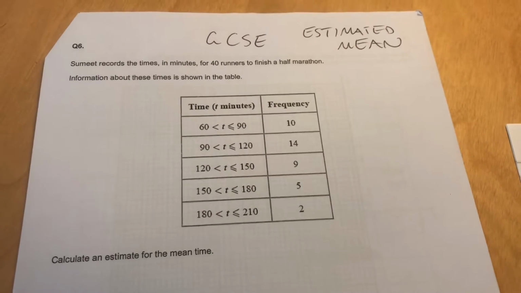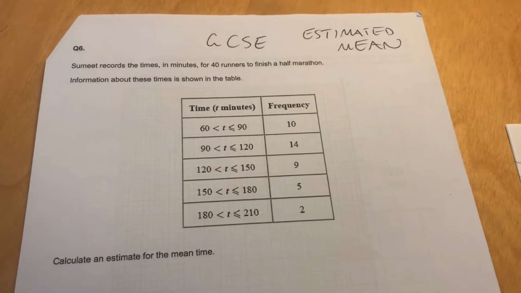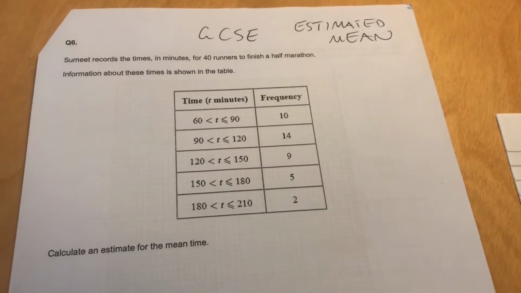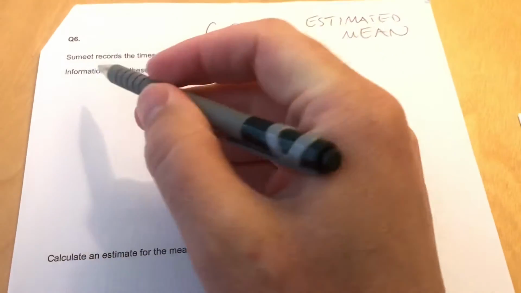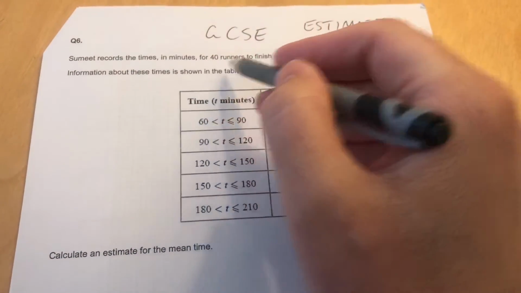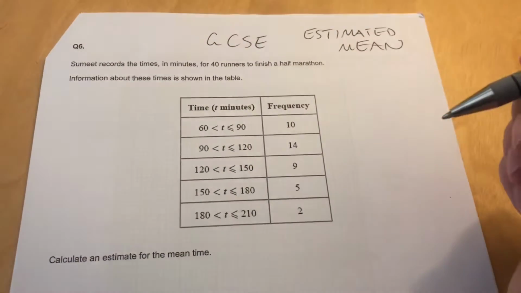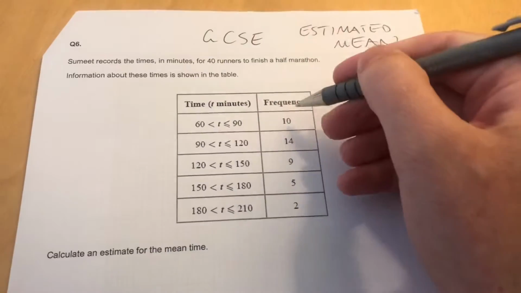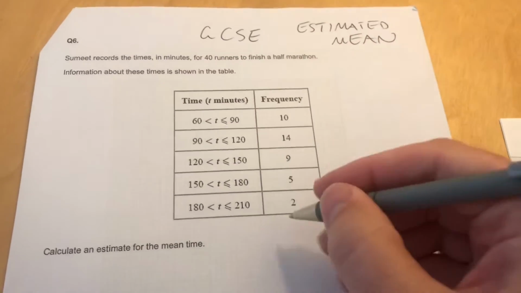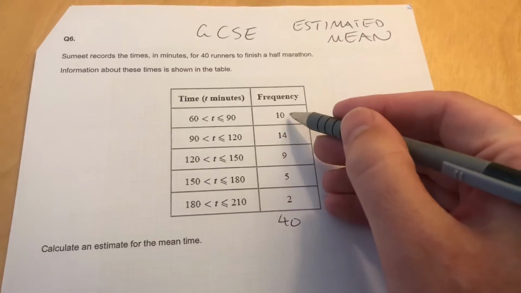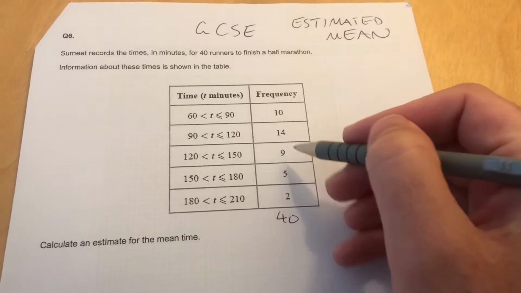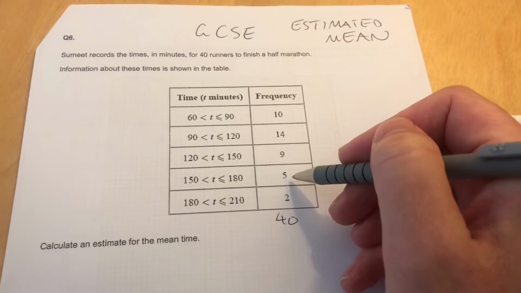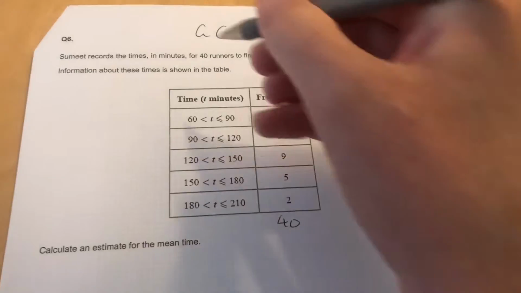We're preparing for our GCSE exams and we're looking at estimated mean here. So we've got a record here from Sumit of 40 runners' times to finish a half marathon. We know that this table here, frequency, should sum to 40, and we can check that. 10 plus 14 is 24, plus 9 is 33, plus 5 is 38, plus 2, it's 40.